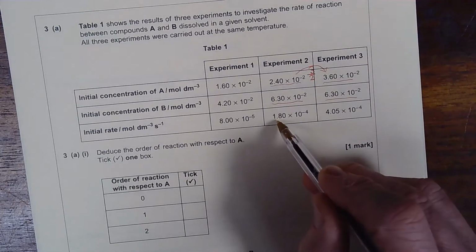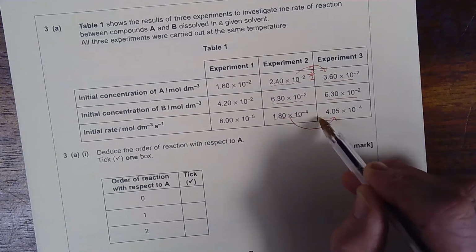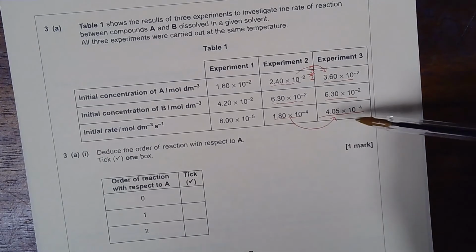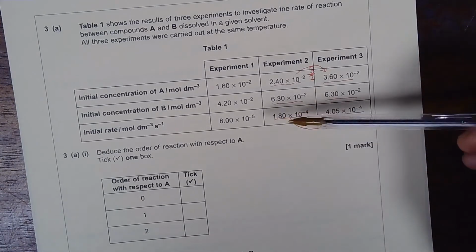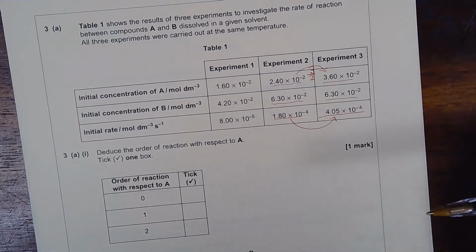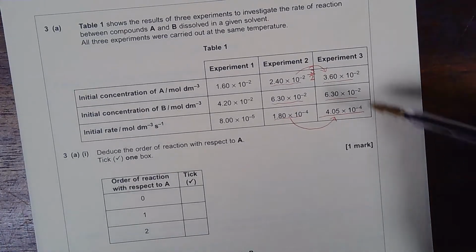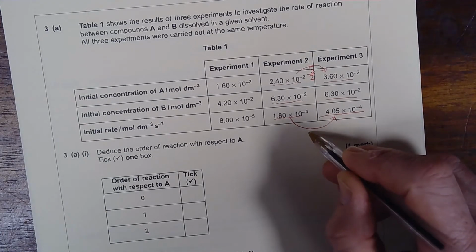We then look at how the rate of reaction has increased. One way of doing this is to go 4.05 divided by 1.80, or more simply perhaps 405 divided by 180. When you do that calculation, that value comes out at 2.25.